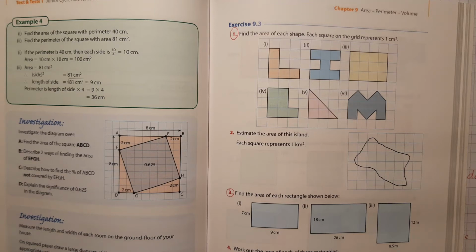Chapter 9, Area, Perimeter and Volume. On Wednesday, we looked at the area of rectangles and triangles and the relationship between both. Your classwork was question 1 and 3, which was corrected in class, and some of you were able to get on to question 8 and 12, which was manipulating the questions.